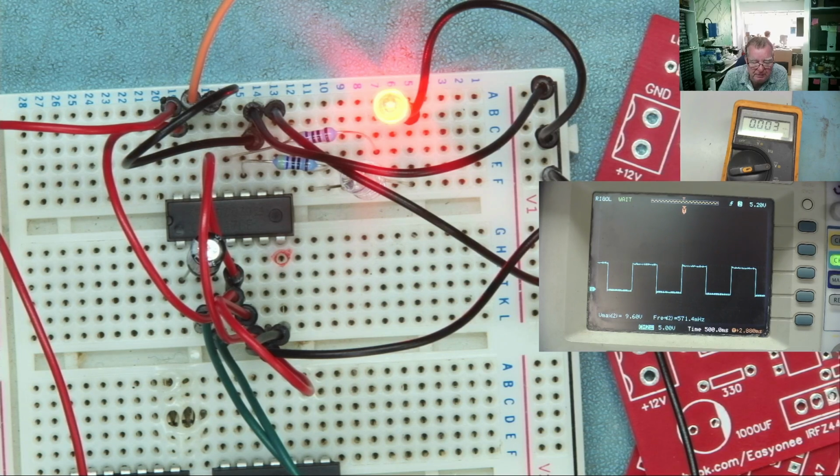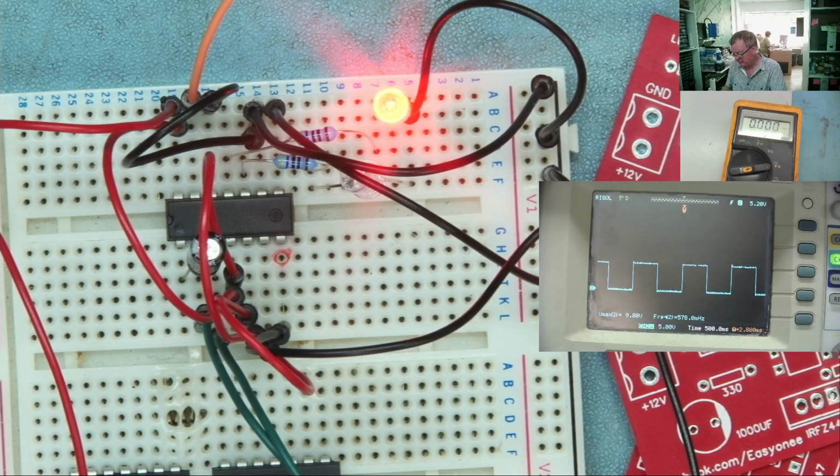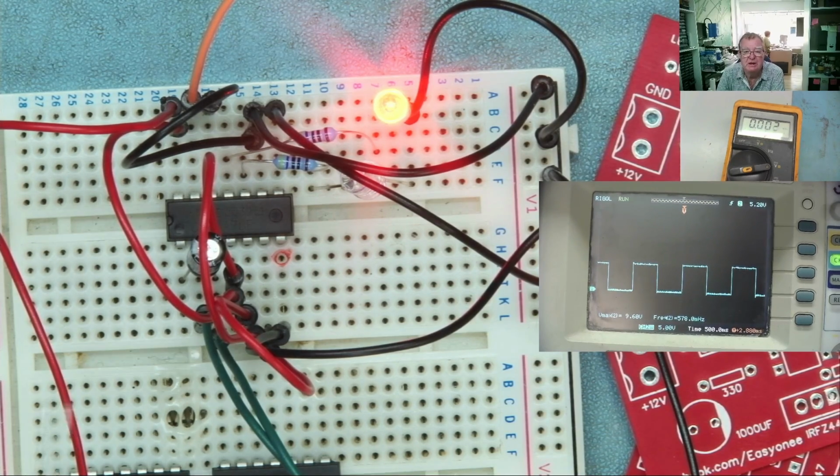We know it's actually running very slowly. It should be flashing the LEDs slowly. It's not. And the amplitude of the output on pin 13 is 9 volts, the supply voltage. So this is oscillating between 0 and supply voltage on pin 13.